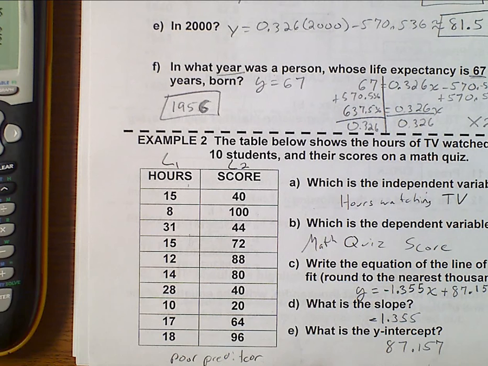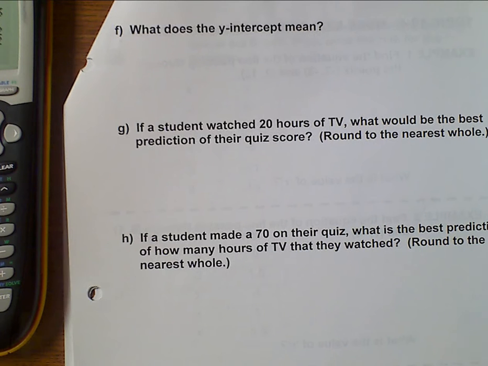But we're going to go ahead and do this anyway. What would our y-intercept mean?